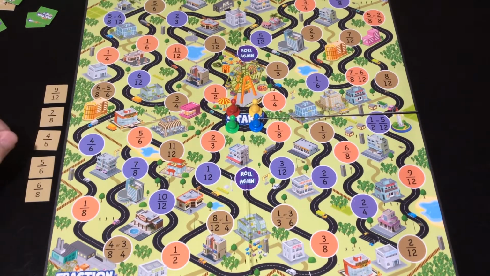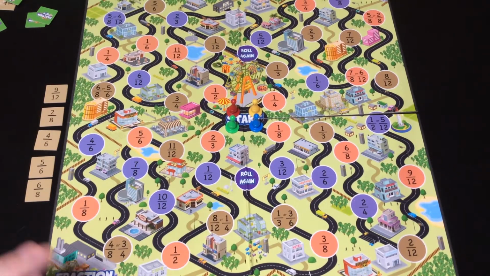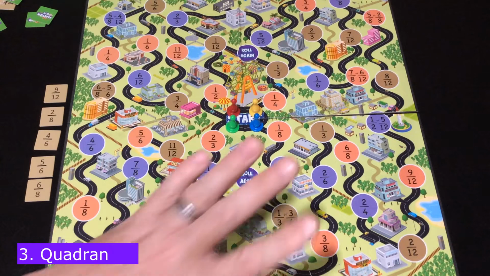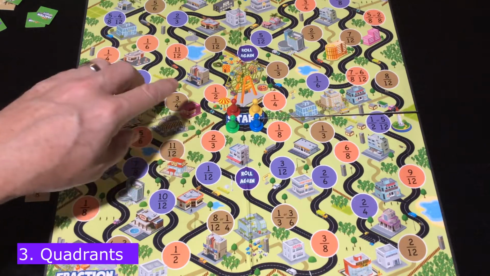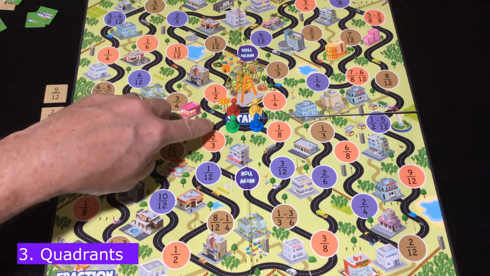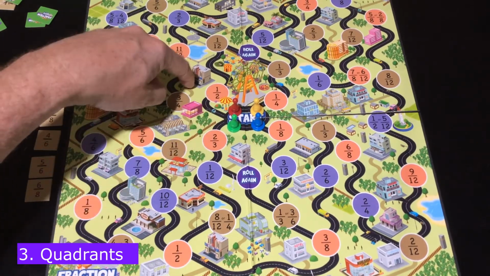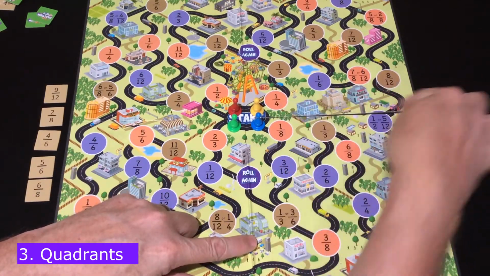My final suggestion for the game would be if you do want to play with multiple players, and provided that all the players are already strong with their fractions, you could play it in a 4-player game where each player is playing simultaneously with their own hand. They have to write down their things, of course, to prove that they've done it correctly afterwards. But the point is that they are trying to complete their quadrant first. So green is responsible for this quadrant, red for this one, yellow for this one, blue for this one. So the quadrant would be in the division lines of the board.